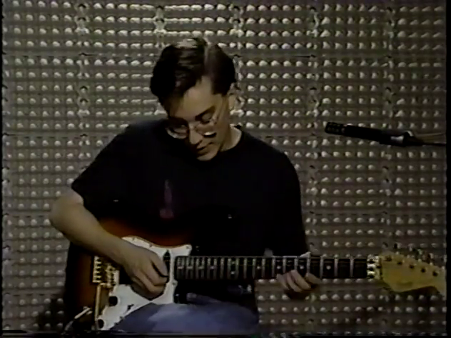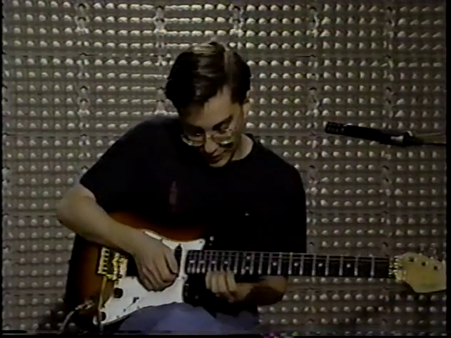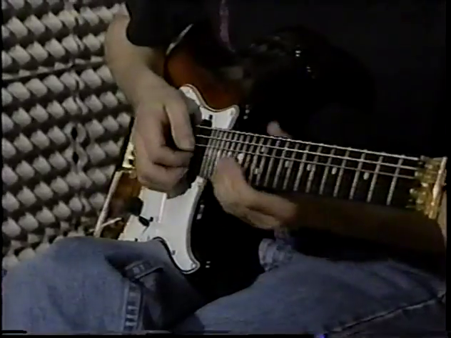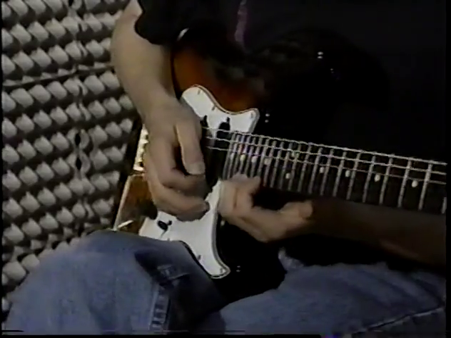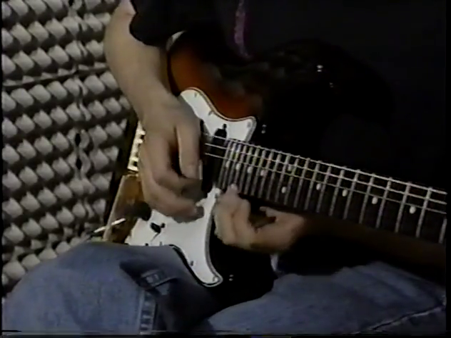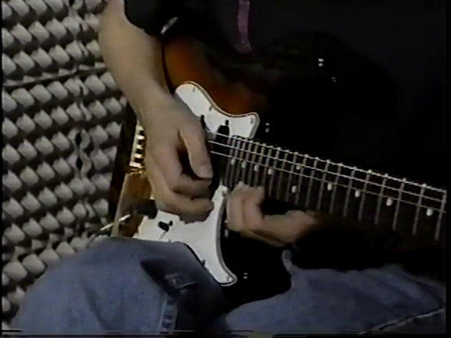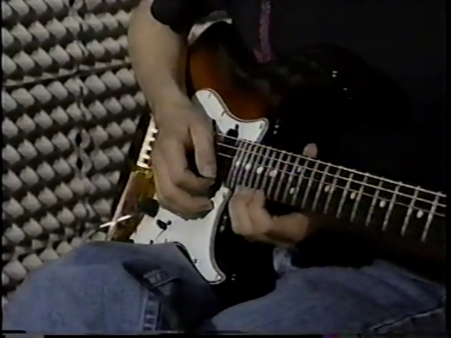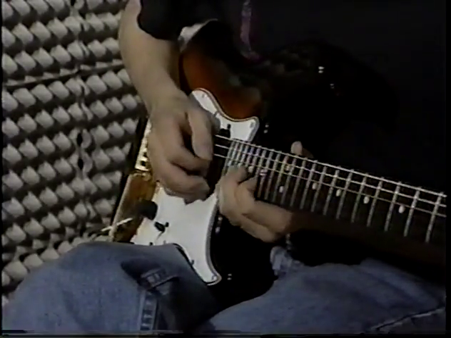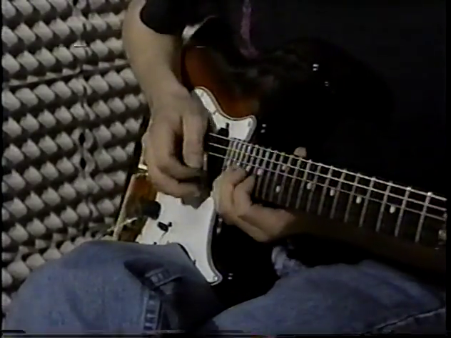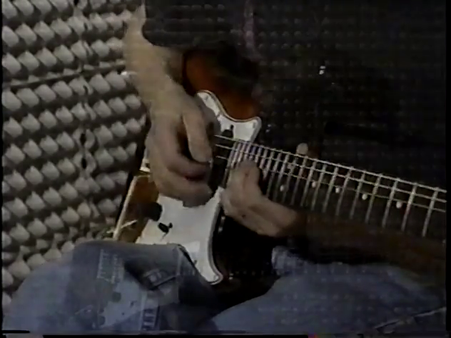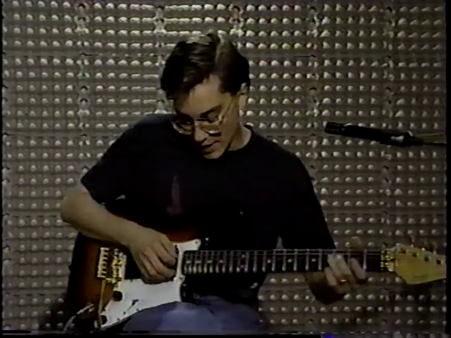Then he's moving up, and this is where he goes into the relative minor pattern. And he's playing that B flat, which is the root of the key, but he's put his fingers on those consecutive frets. And he's playing that blues scale, basically. And he's sliding out of it.